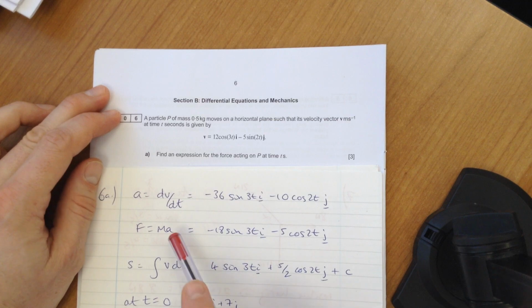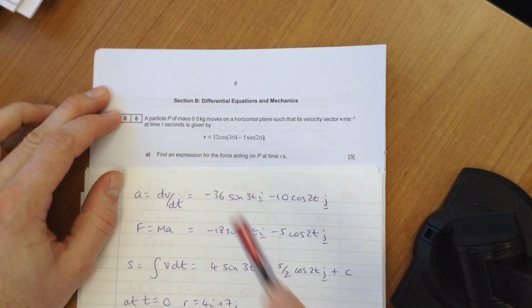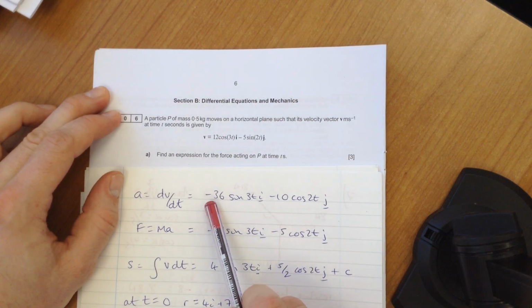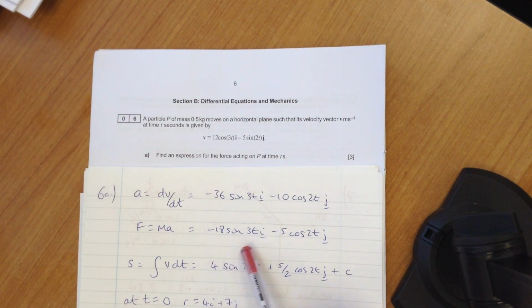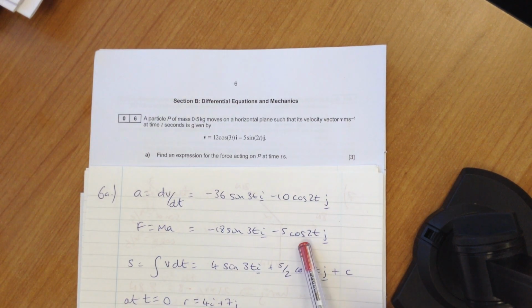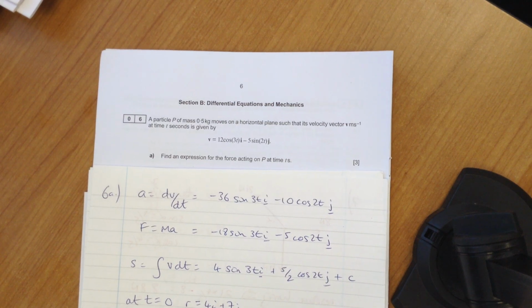So the force is acceleration times the mass. The mass, they told us, is a half. So multiply both of these numbers by a half. That gives you the force: minus 18 sine 3t i minus 5 cos 2t j. Right, nothing too tricky on that.